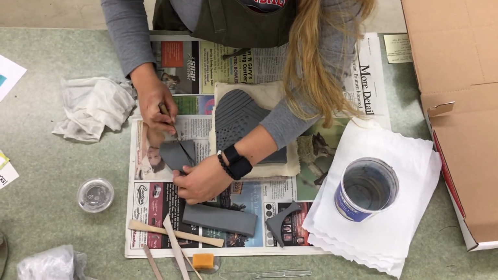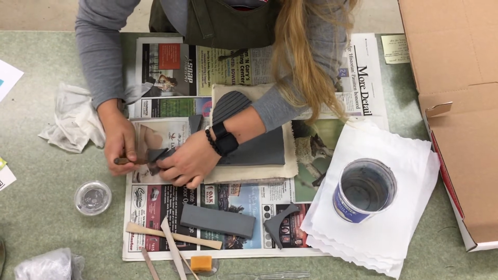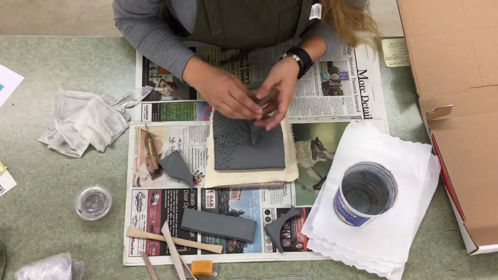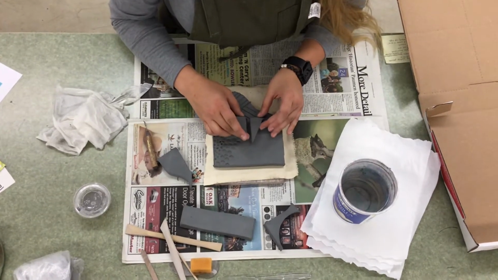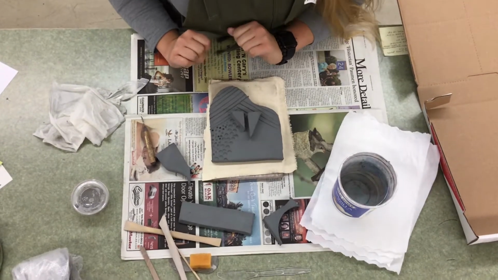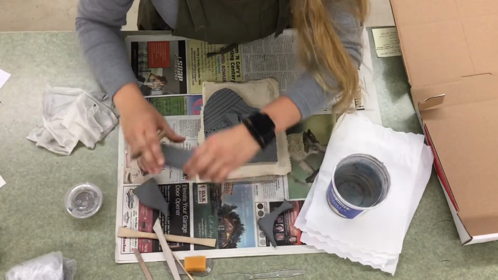I think for my nose, I'm just gonna do kind of 2 triangle shapes. I'm gonna cut them out of my extra clay. And I think I'm gonna put them right there. I kinda like that.